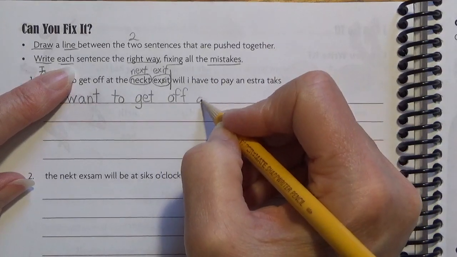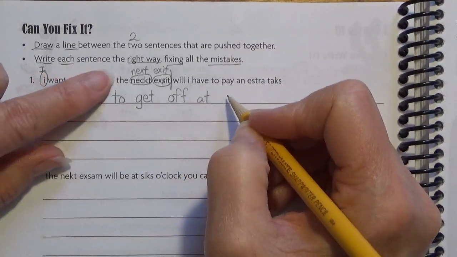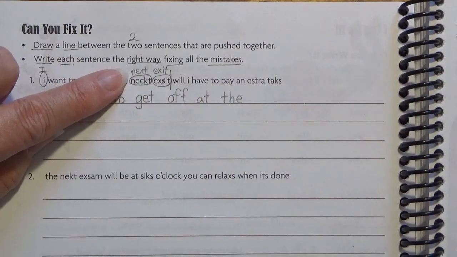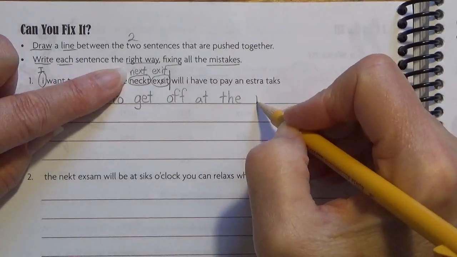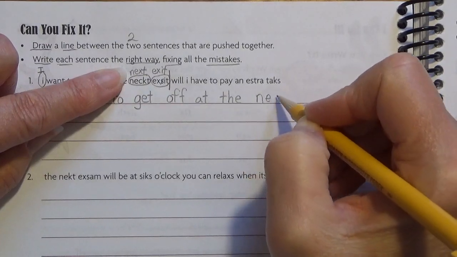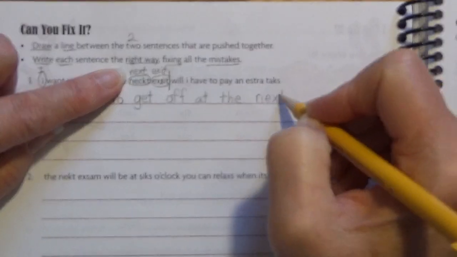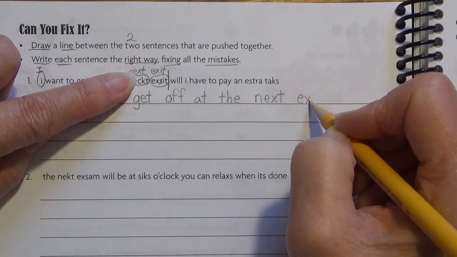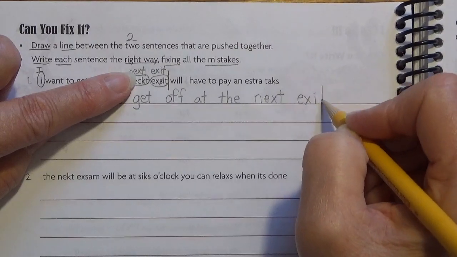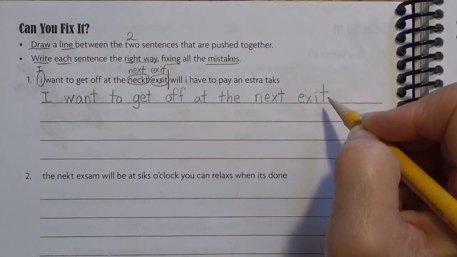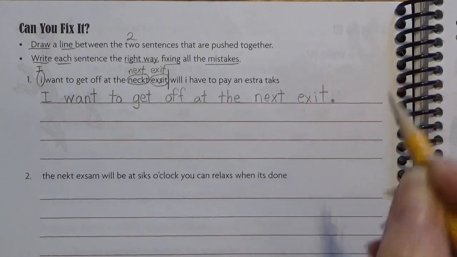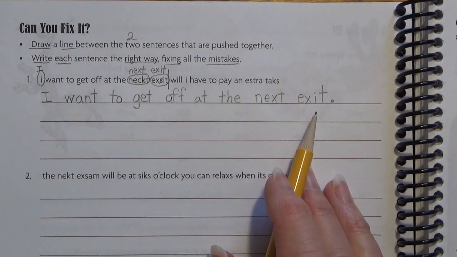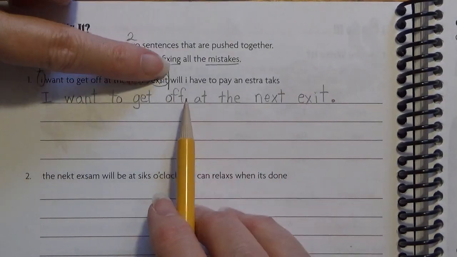O-F-F. At the. Now we got to spell the next 2 words correctly. Next. One of our pattern words. N-E-X-T. Exit. E-X-I-T. So that's just a telling sentence, so we're going to put a period. I want to get off at the next exit. Perfect. Now let's go back and look at this next sentence.